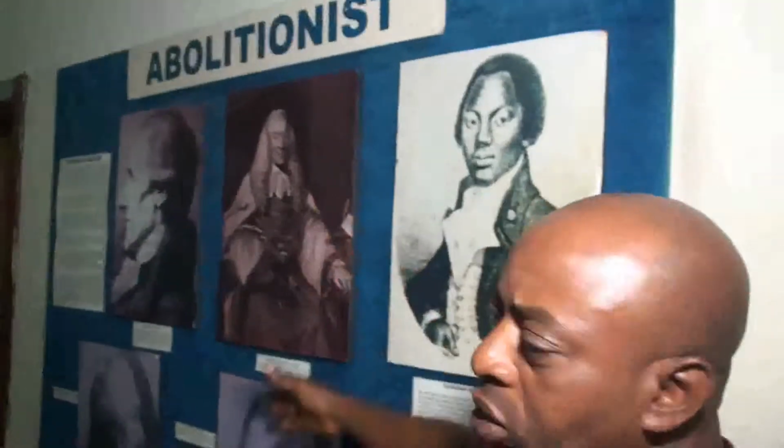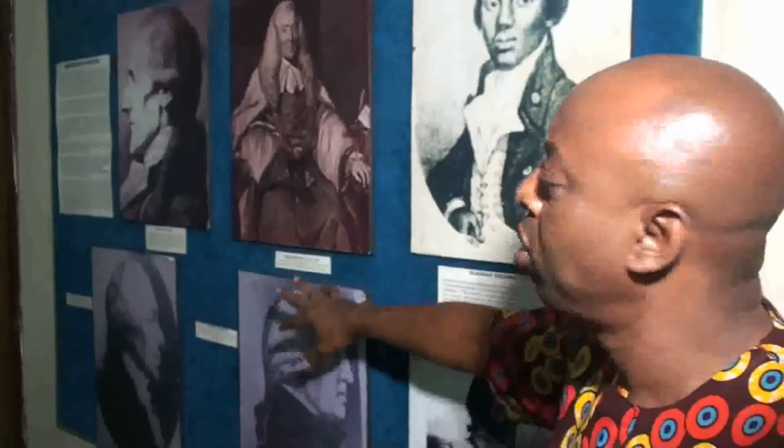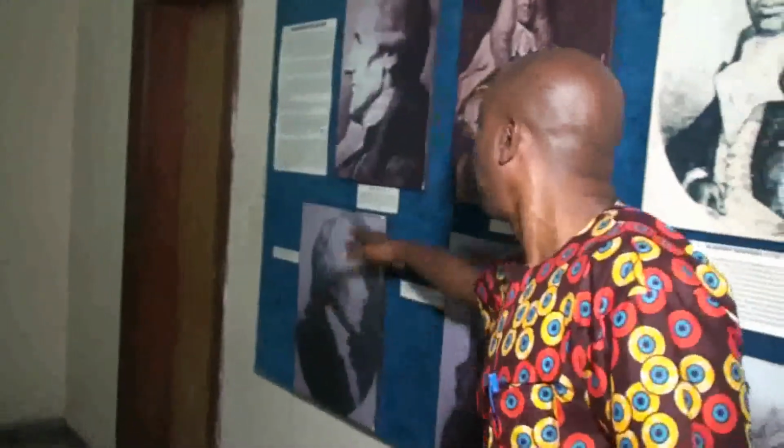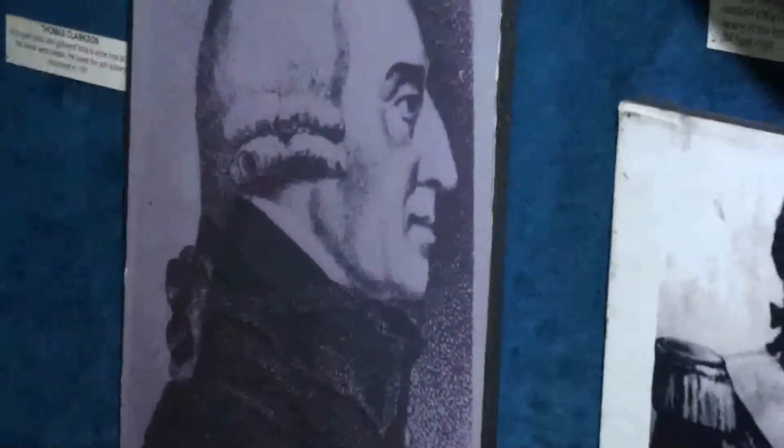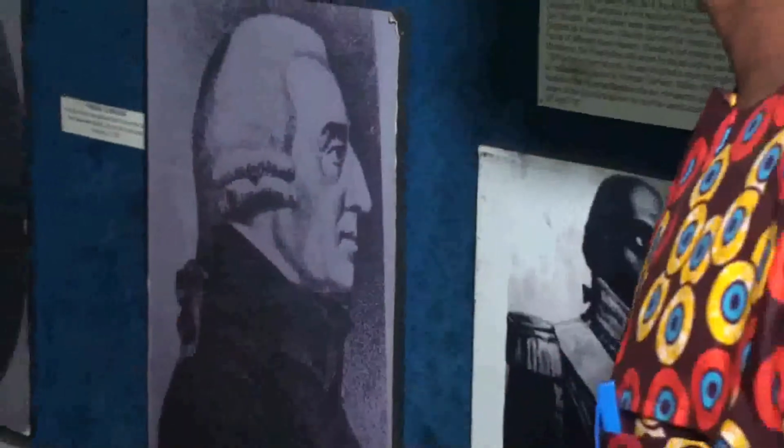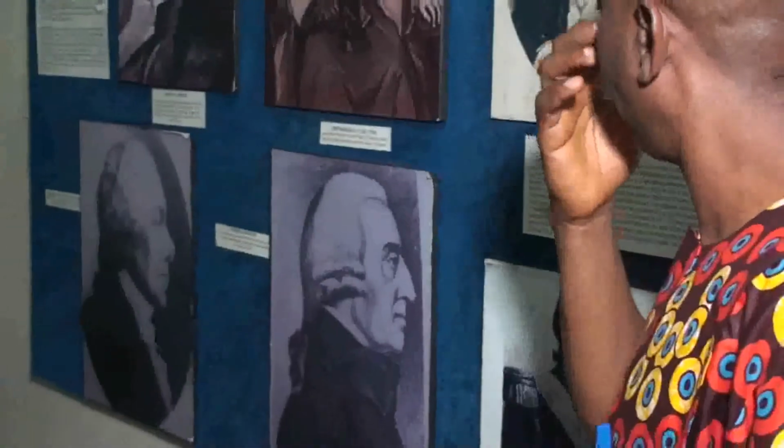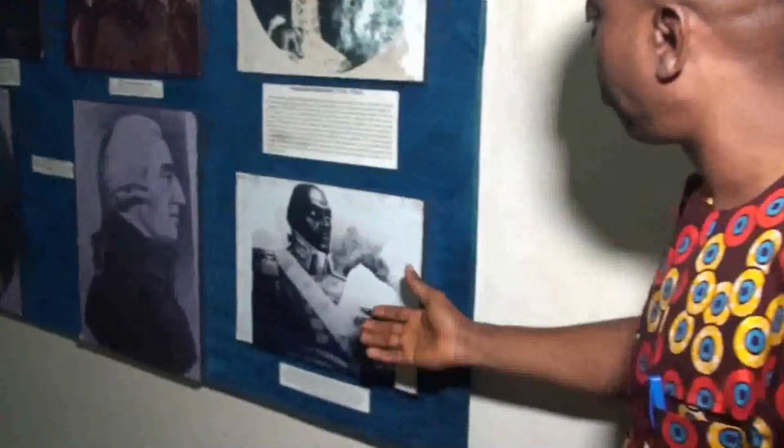So these are the abolitionists. They are the pictures of those who also came together to put an end to the activities of slavery. The first man who spearheaded this movement is William Wilberforce. Then others like Frank Bishop, Thomas Clarkson as a clergyman, and others. All these were those who supported this movement. But finally, freedom was achieved on 1st May 1807 in England. And then you also have Francois Dominique, who led the highest revolution in France.